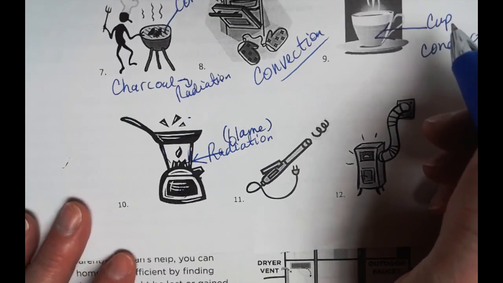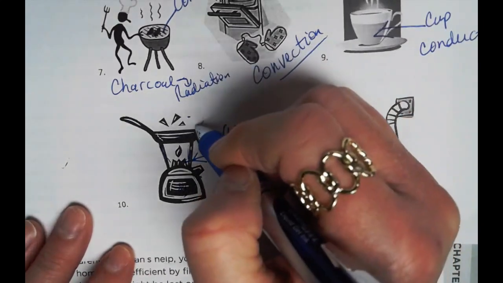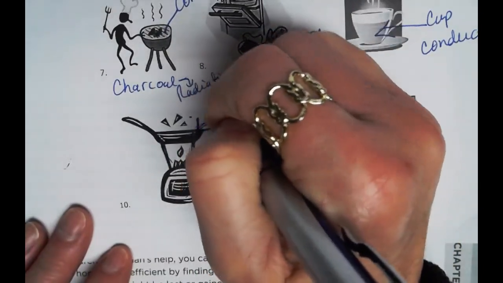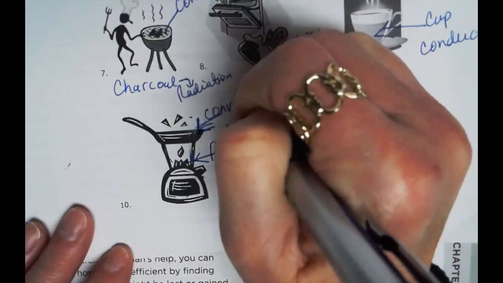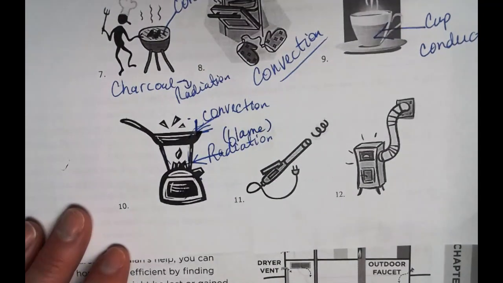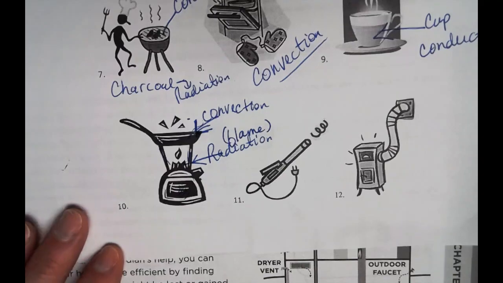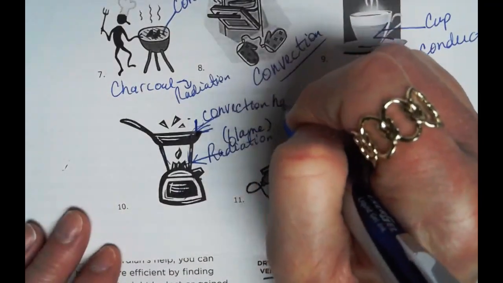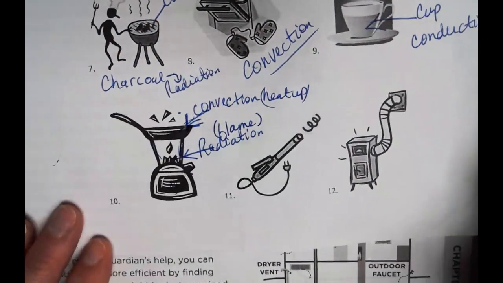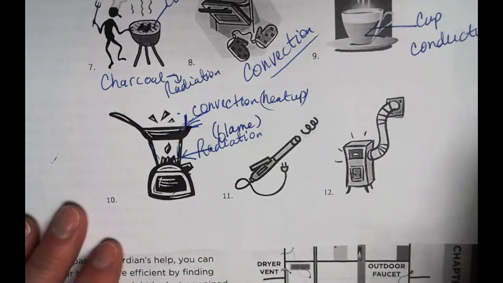Now the pan, the skillet, when it heats up, that would be convection. Yeah, it's heating up below, right? Okay.